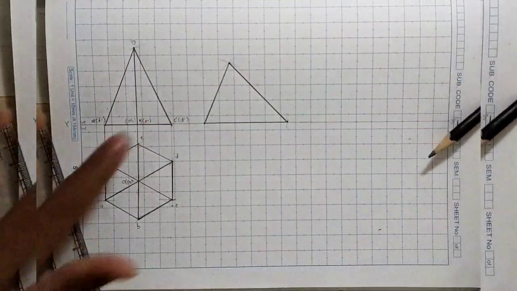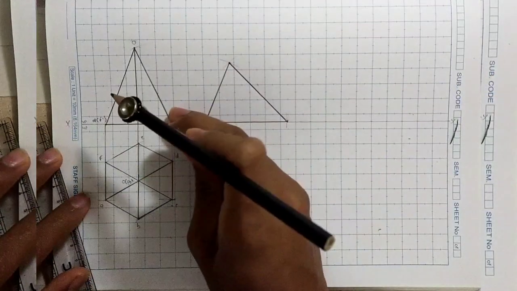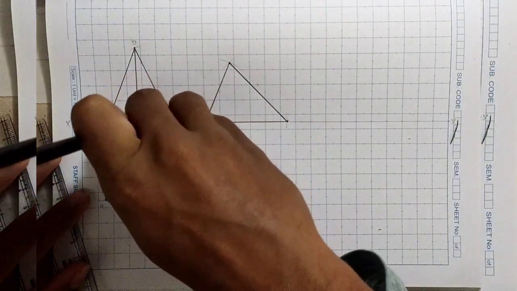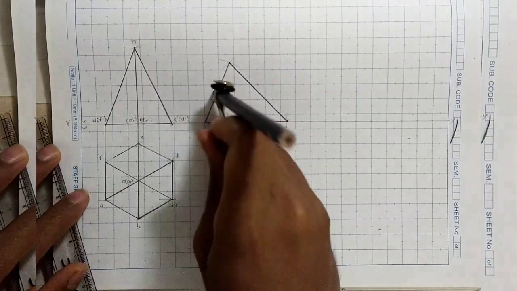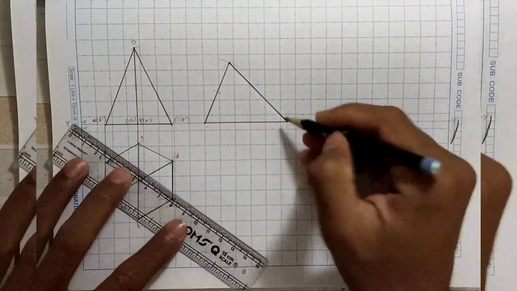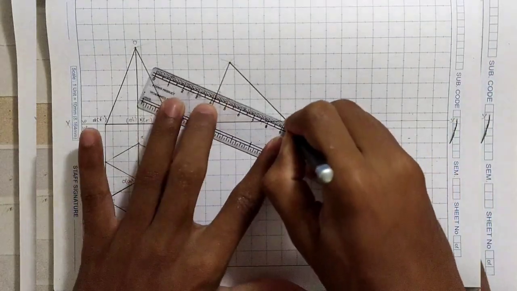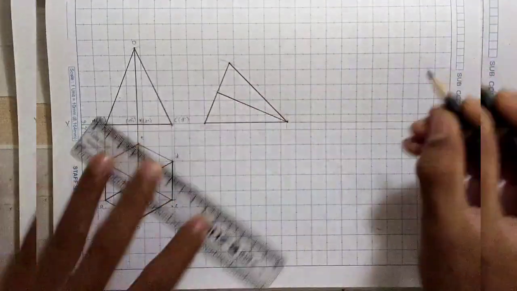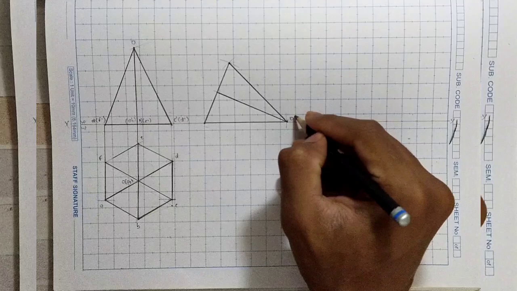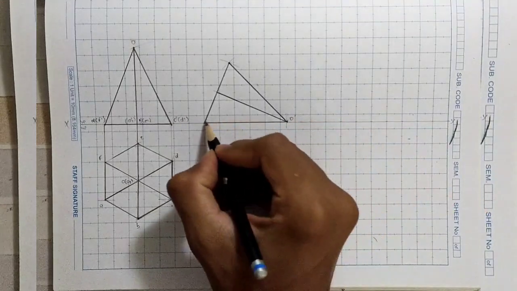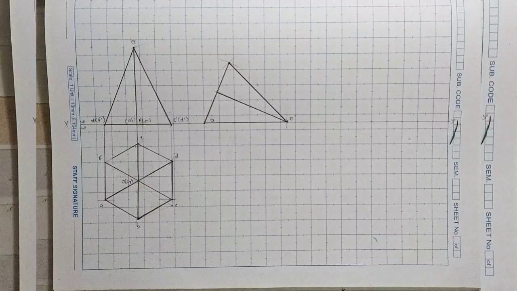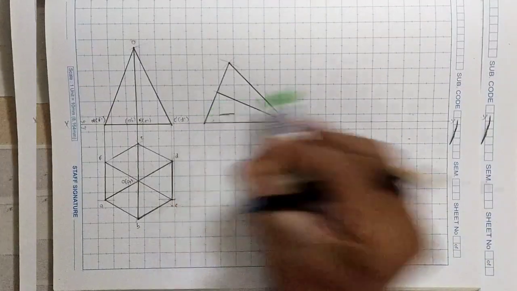Okay, now I'll measure this half and simply cut like this. Then from here I'll do like this. So this is my O dash, and here, oh sorry, it's actually C.